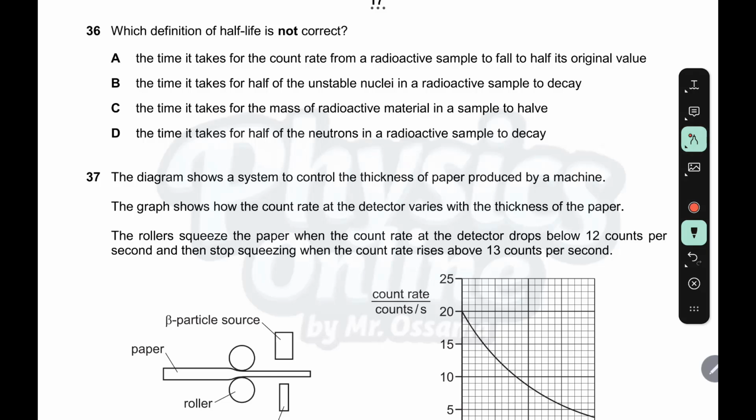Which definition of half-life is not correct? It's the time taken for the count rate of the radioactive sample to fall to half. This is correct. It is the time for half of the unstable nuclei to decay. It's also correct. It's the time taken for the mass of the radioactive material in the sample to halve, also correct. It's the time it takes for half of the nuclei in the radioactive sample to decay is wrong. So all of them are correct except D.